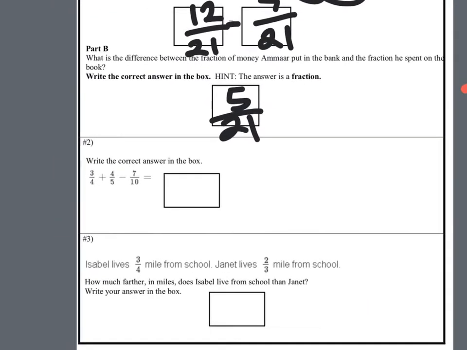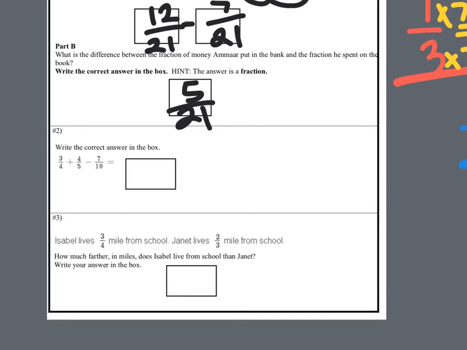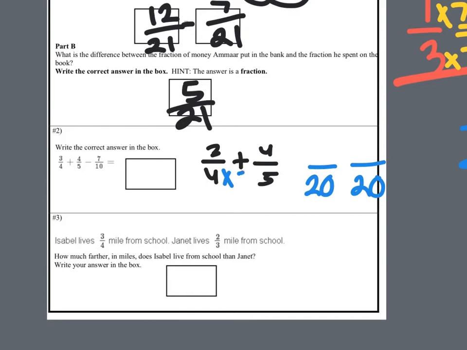For number 2, it says, write the correct answer in the box. So we have 3/4 plus 4/5 minus 7/10. So let's go and do the 3/4 plus 4/5 first. Let's add first. So here it is, 3/4 plus 4/5. The thing is, we need something called a common denominator. And what they do have in common is going to be 20. So this is 4 times 5, to give us 20. And then 3 times 5, which gives us 15. This one will be 5 times 4, which gives us 20. And then 4 times 4, which gives us 16.